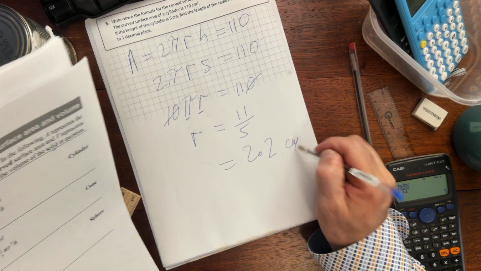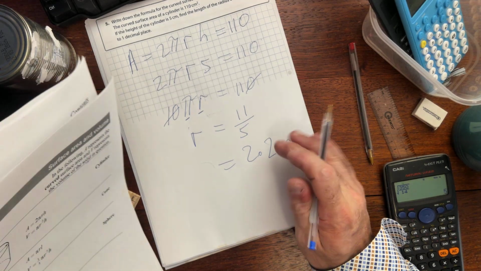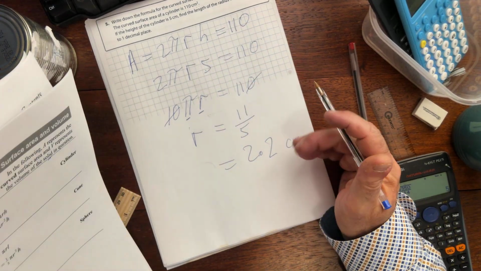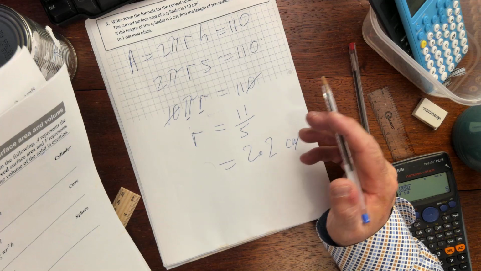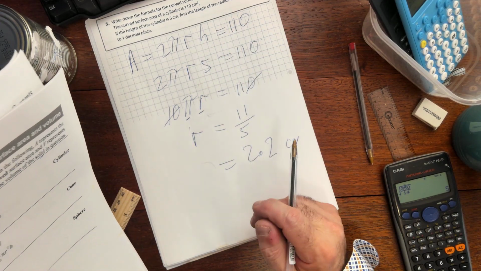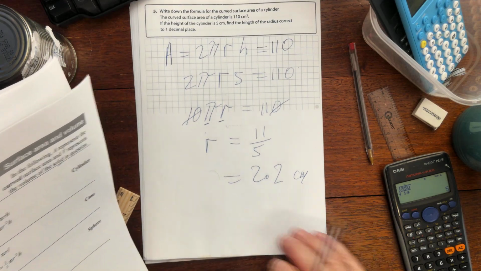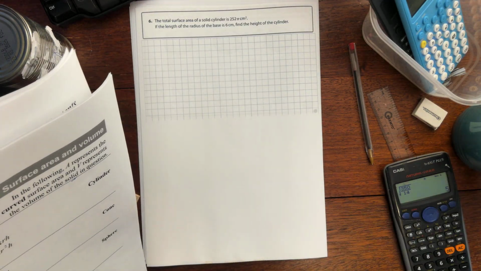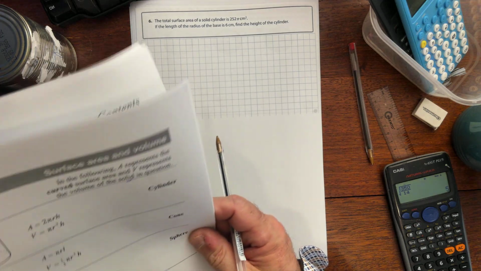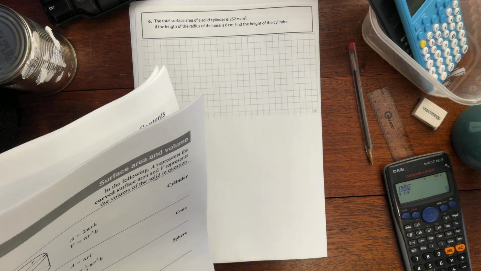Okay, centimeters. Now you don't have a back of a book in an exam. You've got to say, did I do everything right? Does it look right? Does it seem to make sense? And so on. You could fill it back in and you should get it, but there's nothing there to suggest that it wouldn't have worked. Okay, that was question 5. Now we're on question 6. I'll do, let's say, 6 in the next one.